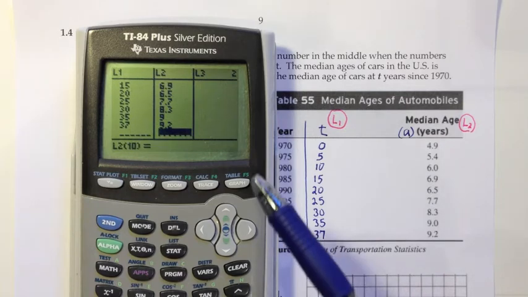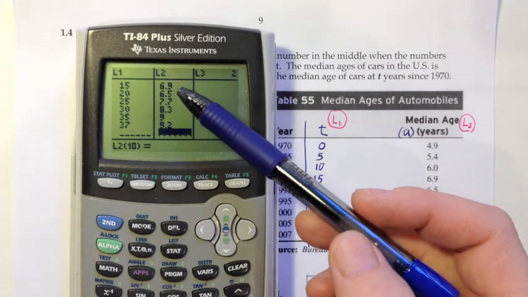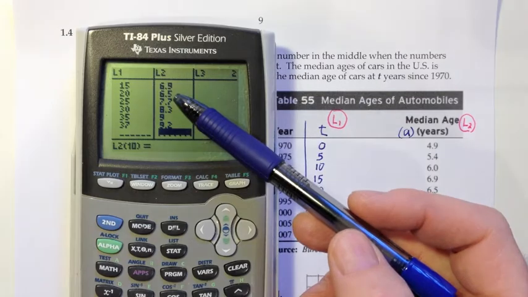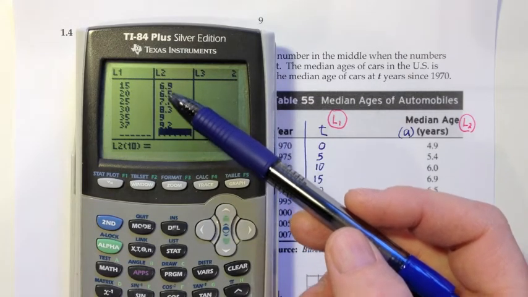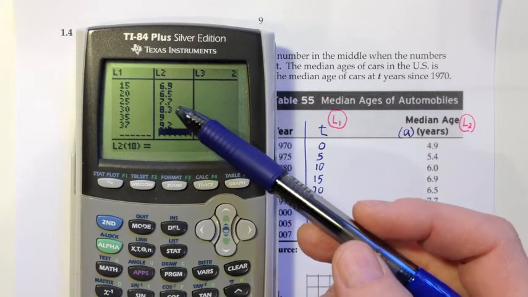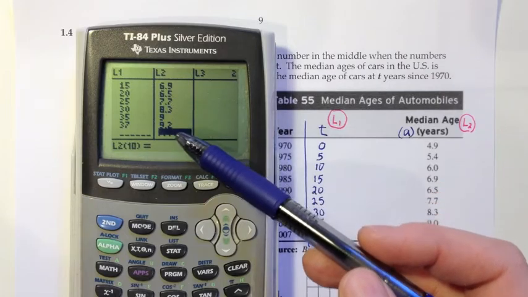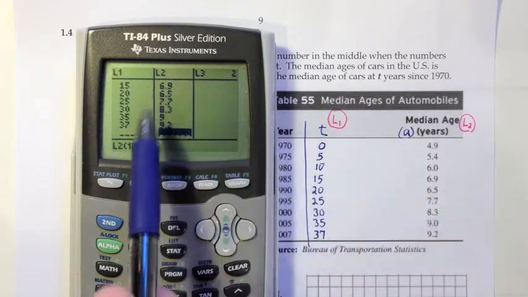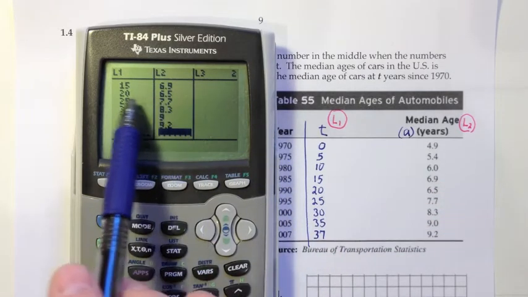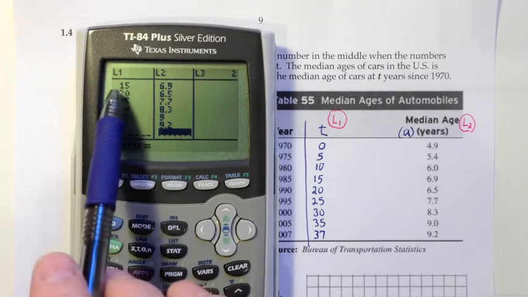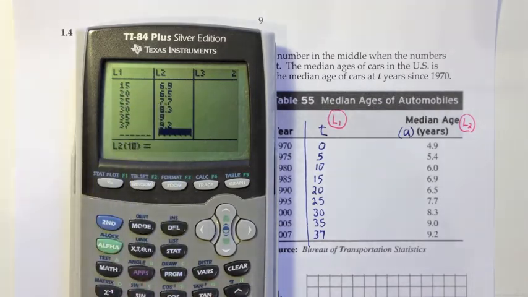Just a quick note here, there were some values that are out of order in the sense that it goes 6.9, then 6.5, then 7.7, so it got smaller and then bigger again, and then it started climbing. But don't switch those because these are ordered pairs, so that 6.5 needs to go with the 20, the 6.9 needs to go with the 15. We need to keep those lined up as ordered pairs. Alright, so our data is entered in.